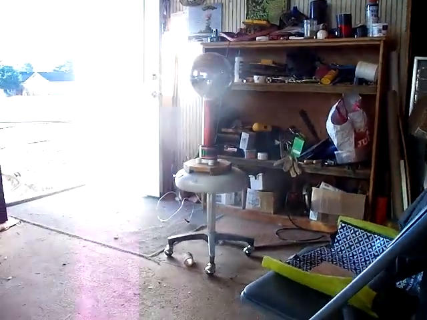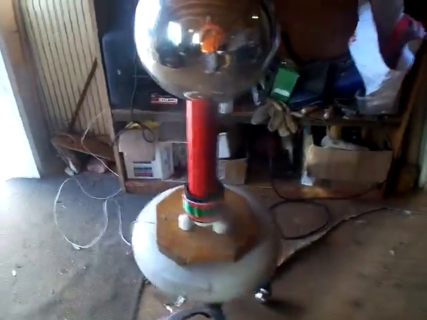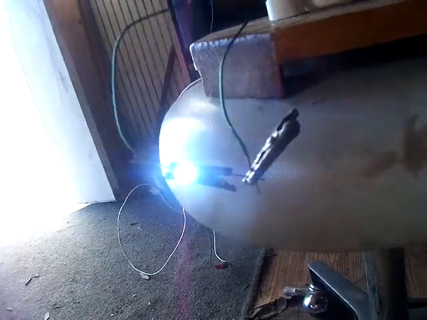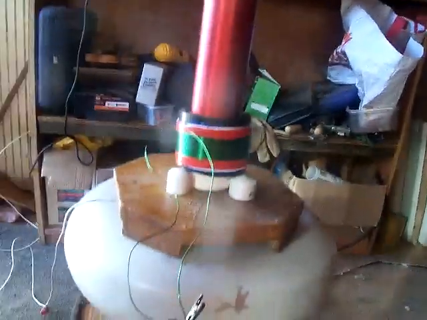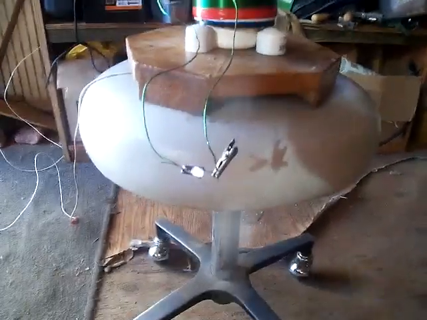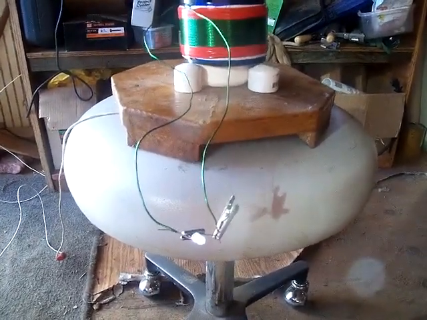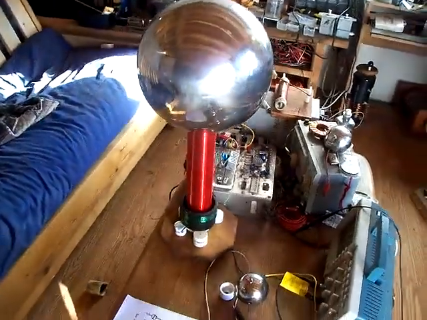Now if we look over here, we can see one of the other coils in the transmission network, and it's currently got an LED lit. Now this would be, say, the coil at the house, or it is providing power to a fixed load, like say for example a house, because this coil's grounded, and so is this coil.